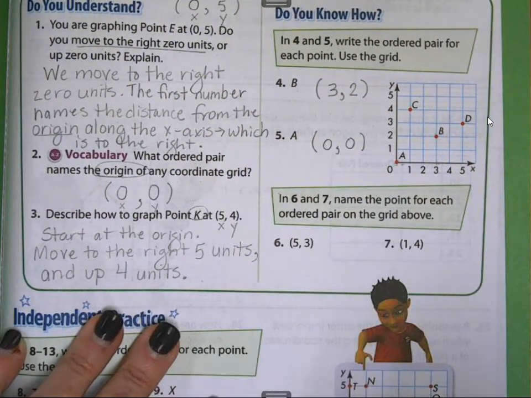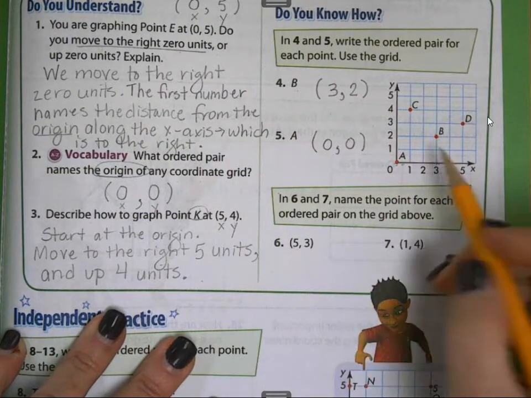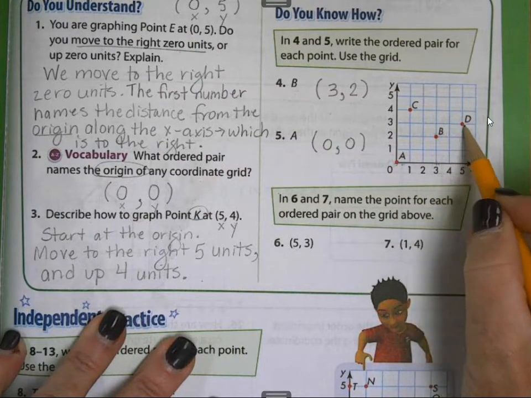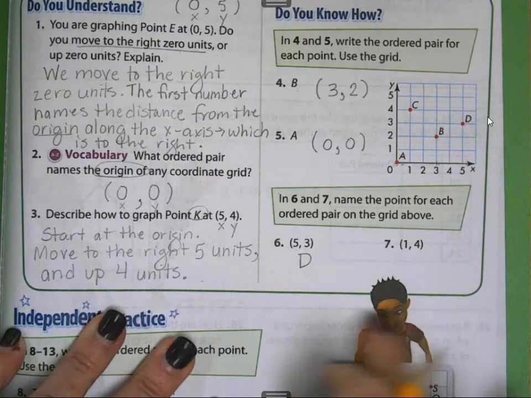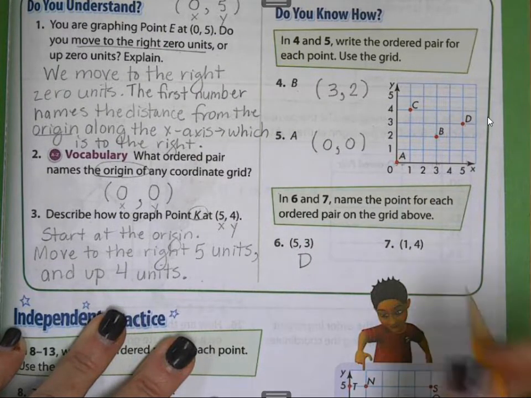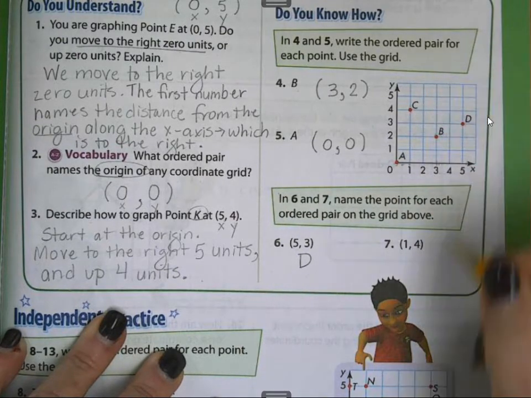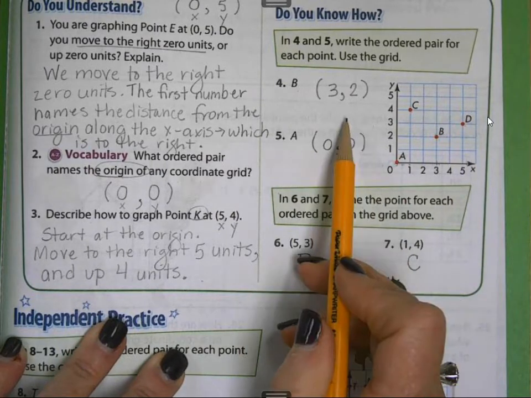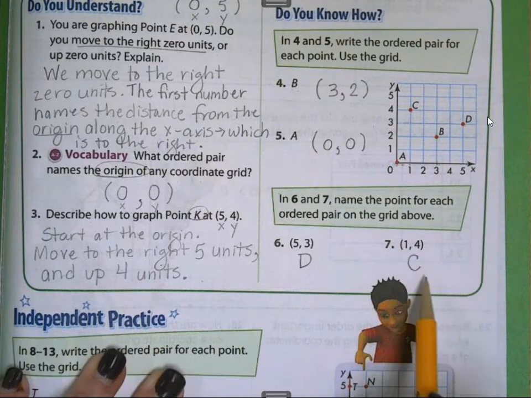All right, now we're going to name the point for each ordered pair. So now we're going to use the address and figure out what point is located there. So 5, 3, we go over 5, up 3, there it is. I see point D. And when we write the point names, we use capital letters. All right, if I move over 1 and up 4, I end up at point C.